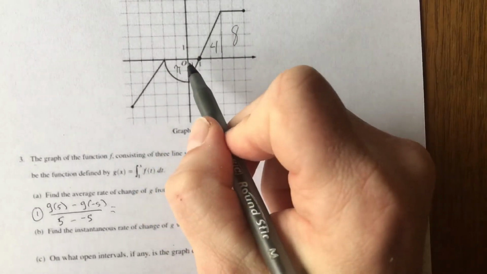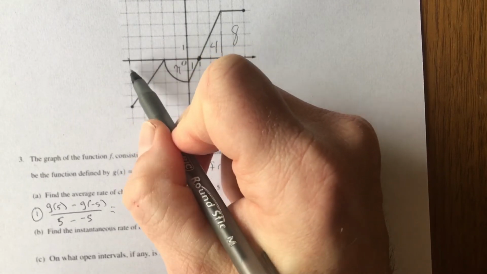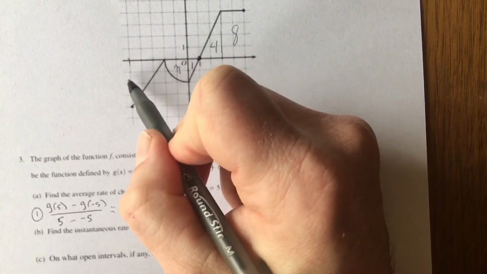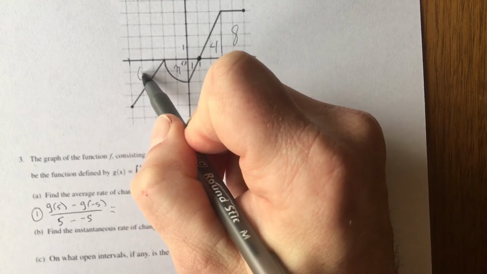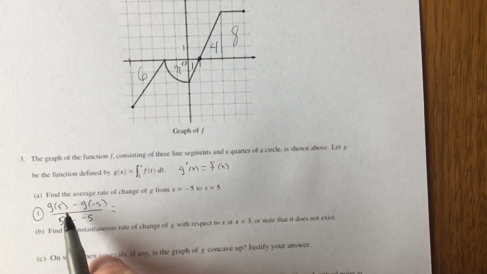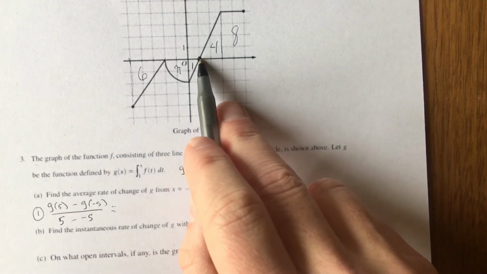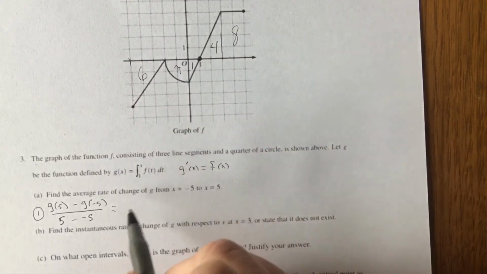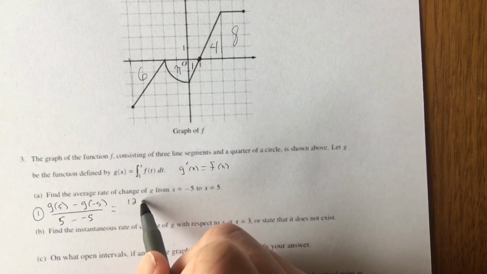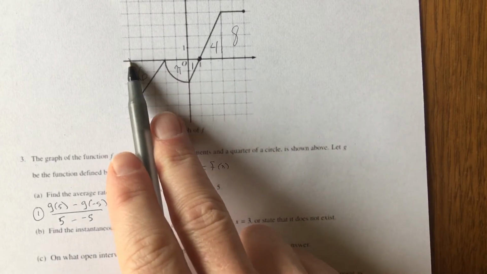And then we're going to go all the way out to -5 here, so this is a triangle, 1, 2, 3, 1, 2, 3, 4. 3 times 4 divided by 2 would give us 6. So I'm finding these areas here, and now let's use them to find out what these values are. So g of 5 is the area from 1 to 5. From 1 to 5, that area is 12. Minus, now we want the area from 1 to -5.